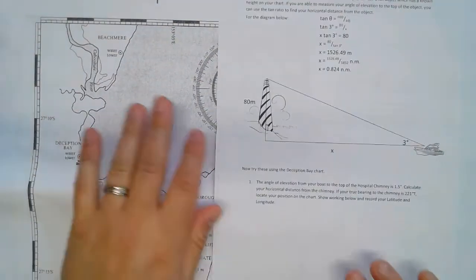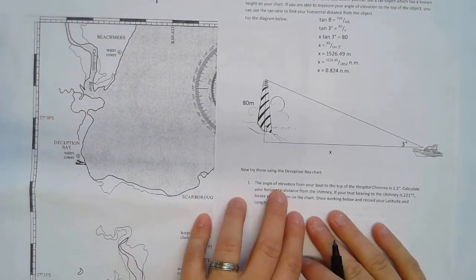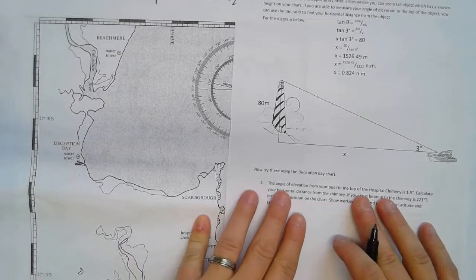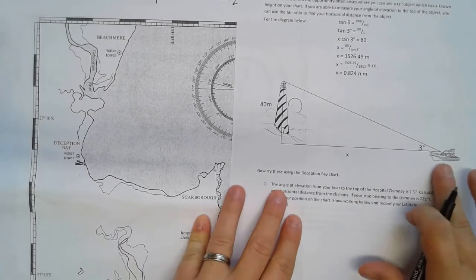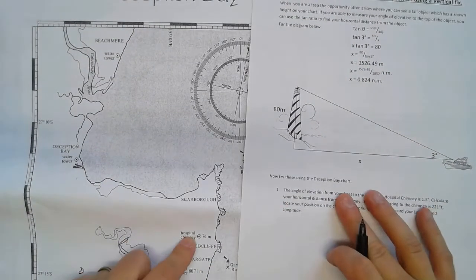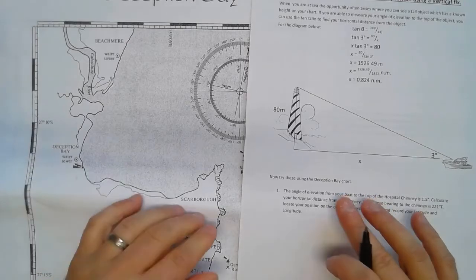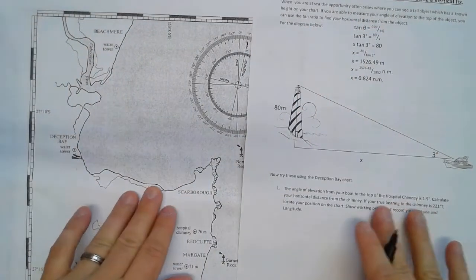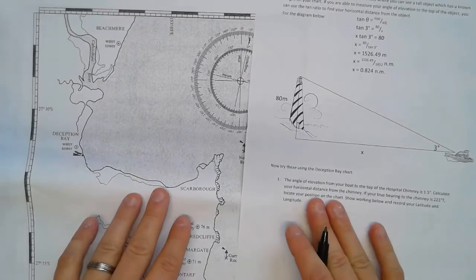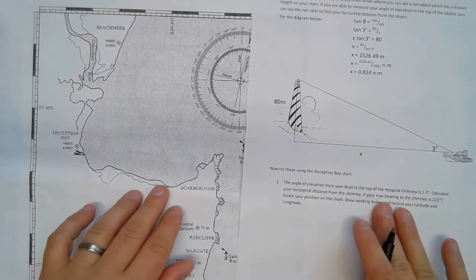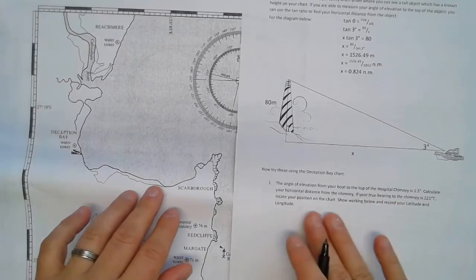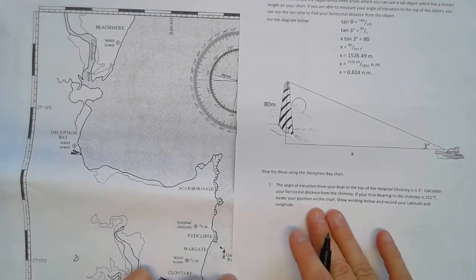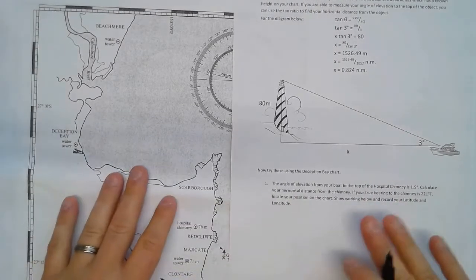The premise is that the angle of elevation from your boat to the top of the hospital chimney is 1.5 degrees. So we're in a boat and we're looking at the hospital chimney, and it's 1.5 degrees up from the horizontal. Calculate our distance from the chimney. If we know our heading to the chimney, then we can also locate our position on the chart. So let's take a look.